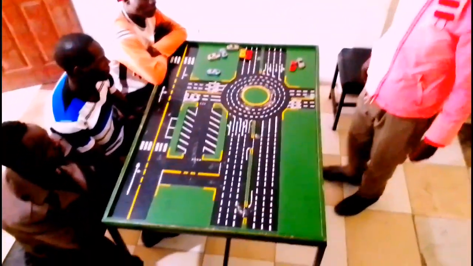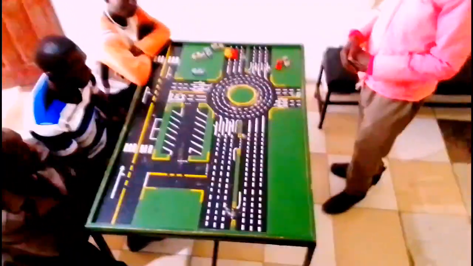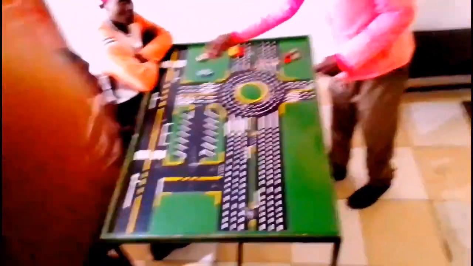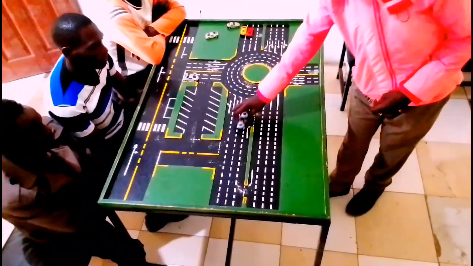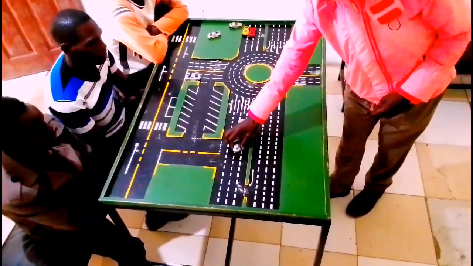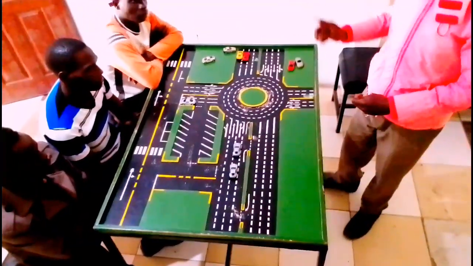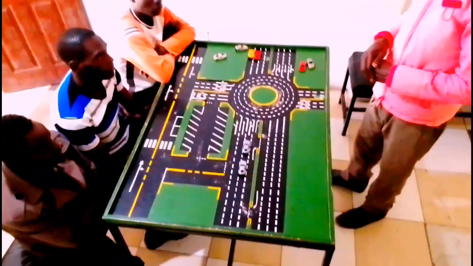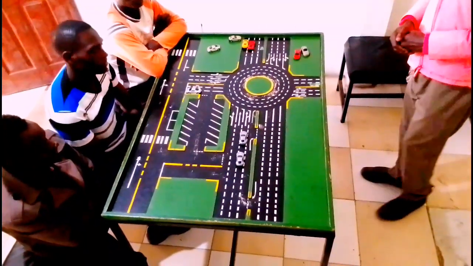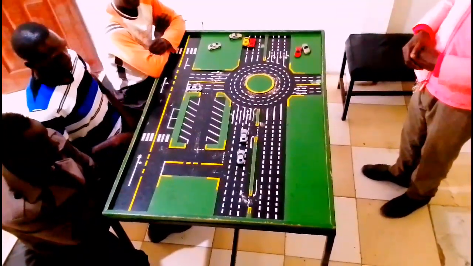Correct, class. Let's go to lane number 3, and I would like one of you to show us. Lane number 3 has 2 options. The first option, the S option. Who can do it? Class?